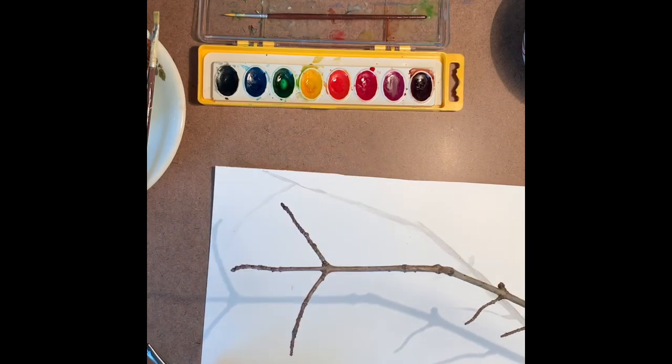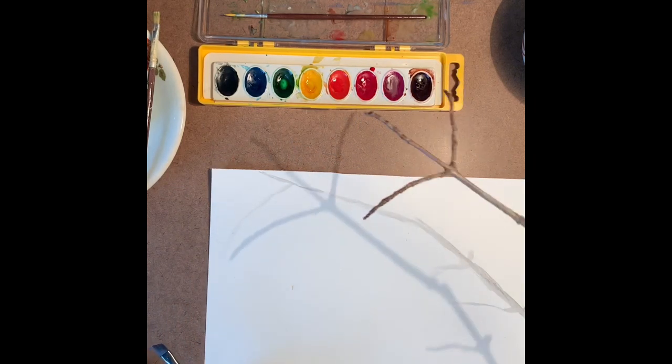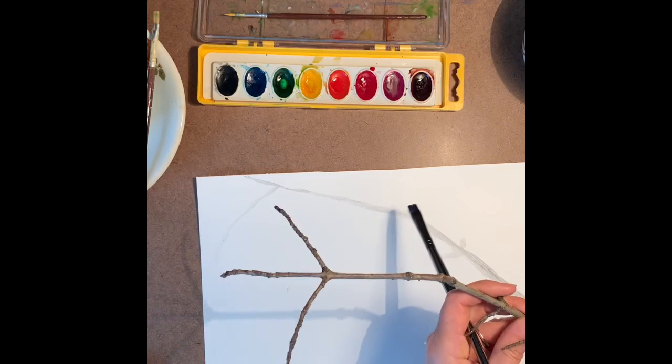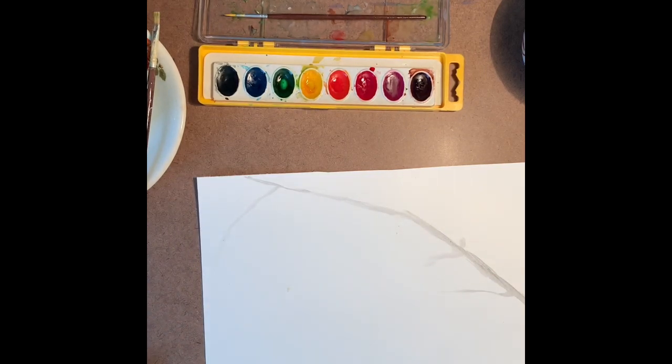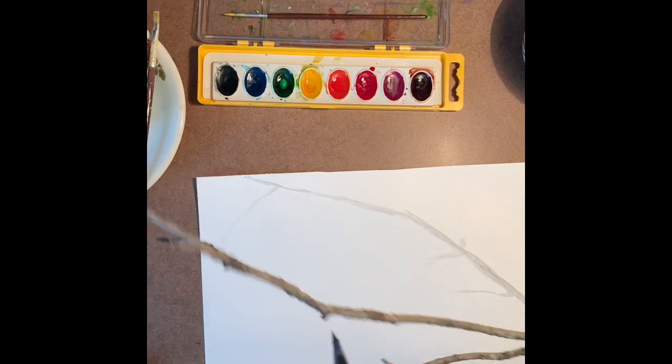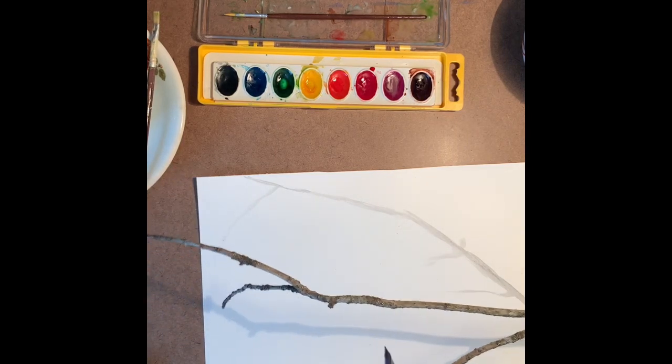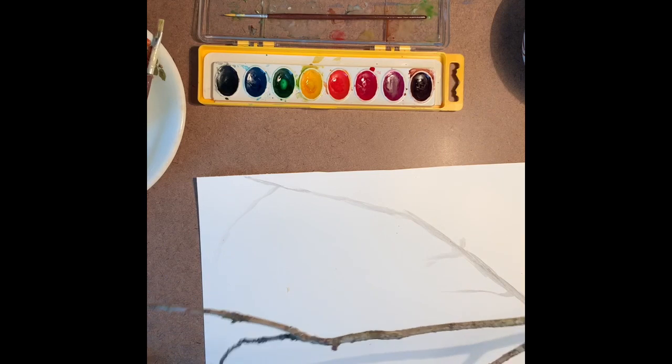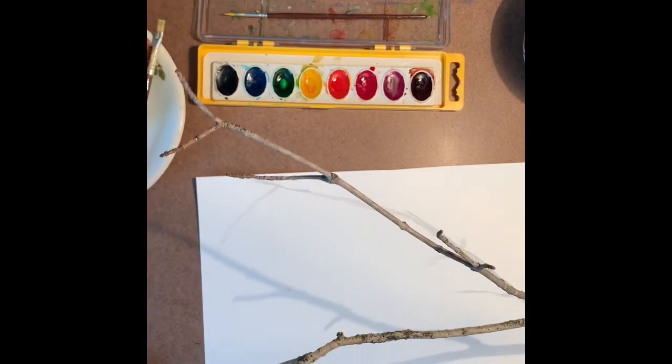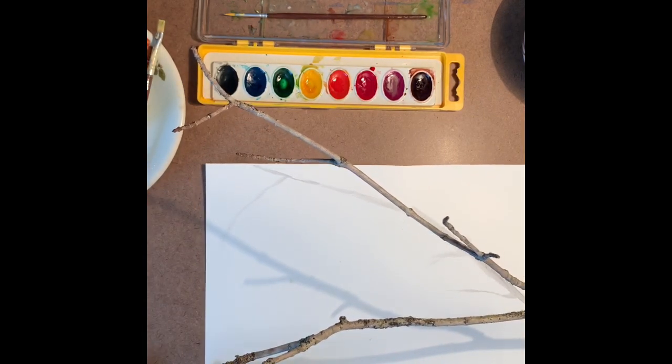Okay, and I'm going to switch to another one, or I could maybe possibly turn this in a different direction, but I think I'm just going to get another branch. So I grabbed a few branches from my yard, and I definitely want to make sure this is up off the paper. So this is a nice one.